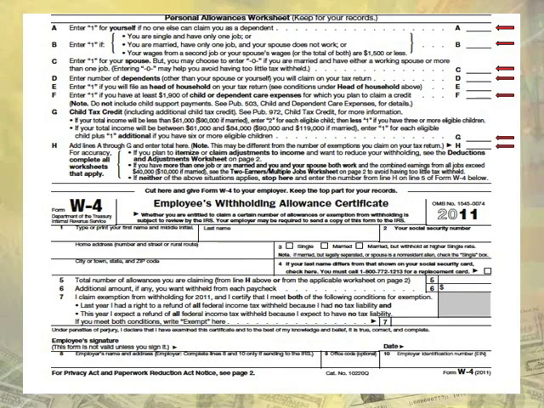Line H is just going to be a sum of all the above lines, and then you enter that total from line H onto line 5, and that's going to be your new number of allowances that you're going to apply to your withholdings. If you have a more complex situation, you can do the worksheet on the back of Form W-4. If you have multiple earnings, multiple jobs, you can use that sheet. But for about 80% of the population, the front page of the W-4 will adjust the withholdings properly.